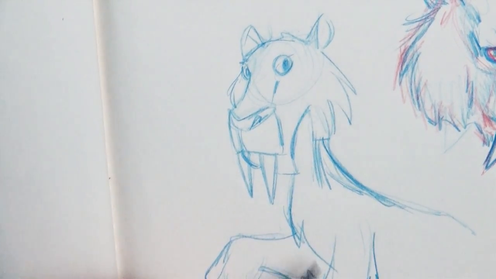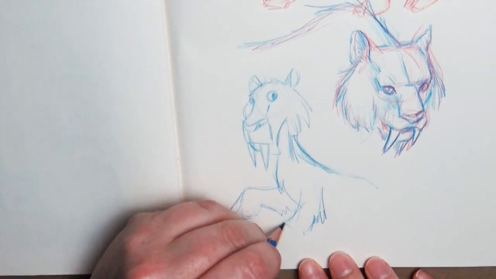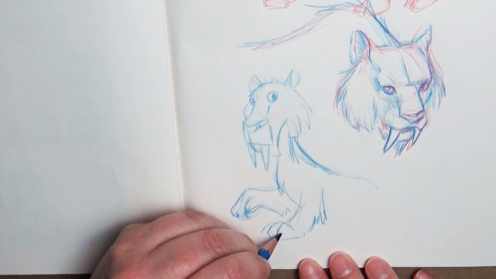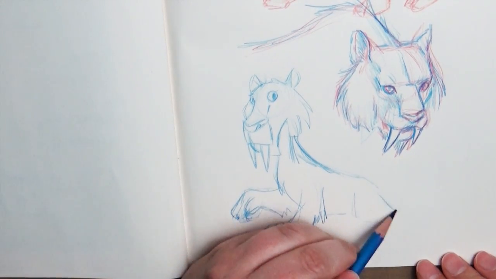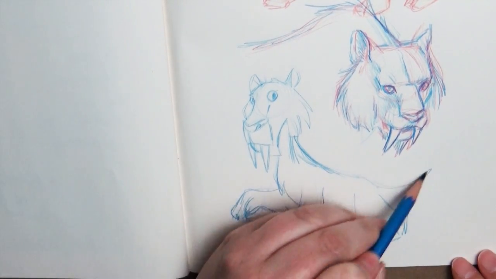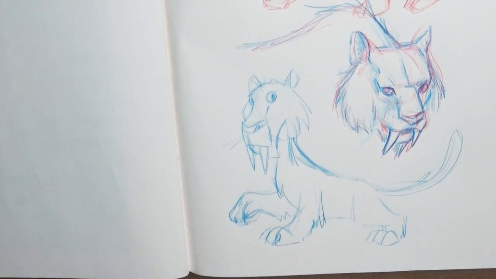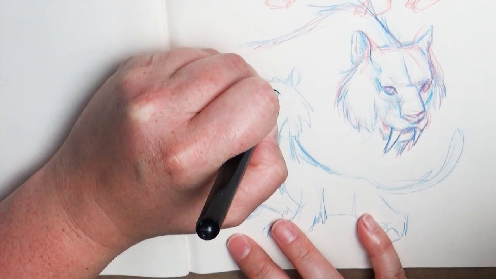So after I finished him, I liked him so much I thought I would go ahead and ink him in. So I used my ink pen. And again, if you want more information about the ink pen, in the video before this, I talk a little bit about that, so you can watch that video and I give a little bit more information about the ink pen and stuff. But yeah, this has been a super duper fun challenge.